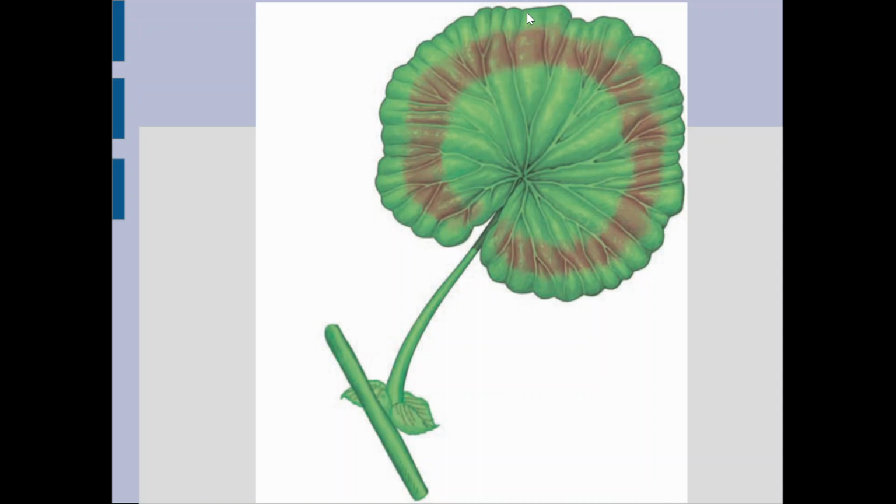So this is new terminology for you: a blade. So this is a blade, veins, petiole, and so these are three main structures of the leaf, and most leaves have them: petiole, blade, and veins.